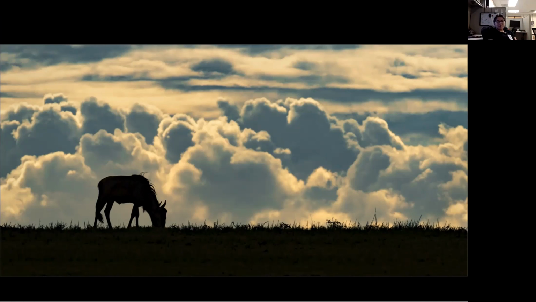So this animal over here on the top of the mountain is there as well. But at the same time, there's just so much breadth behind it. And there's only two elements here, right? There are the clouds and there is the animal. And there's a peaceful relationship between the two.